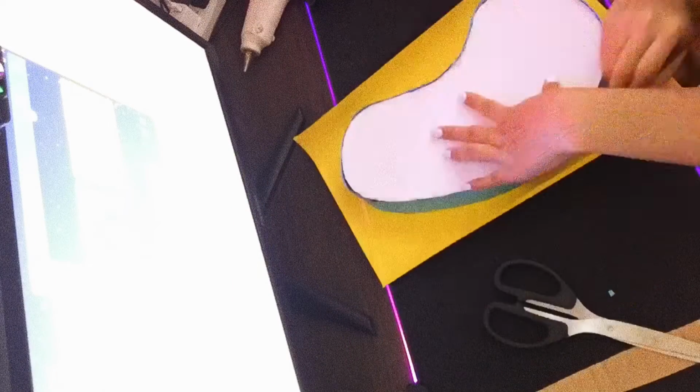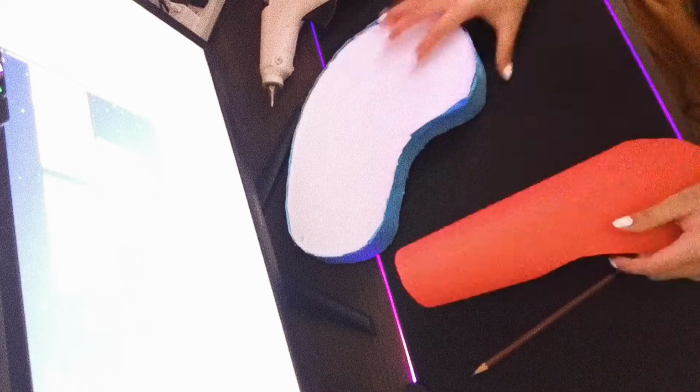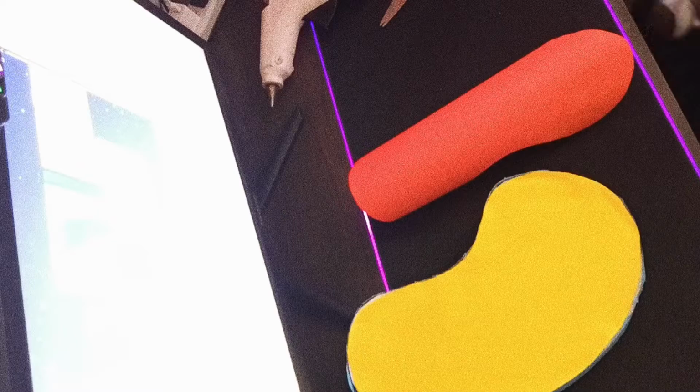For the cytoplasm, this yellow one is the cytoplasm, and I am just going to stick it into my cell. And this red one is for the cell wall. I am just cutting the paper into the shape of a cell, and I'm just outlining for the cell wall. This one is for the plasma membrane. I'm just using a yarn for my plasma membrane.